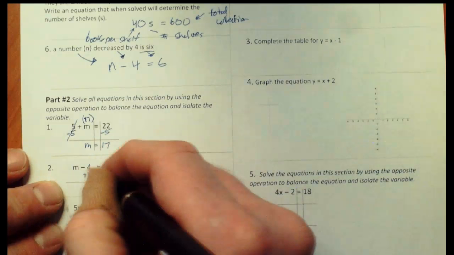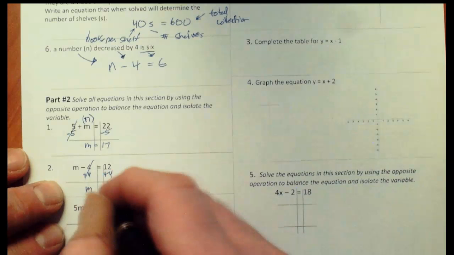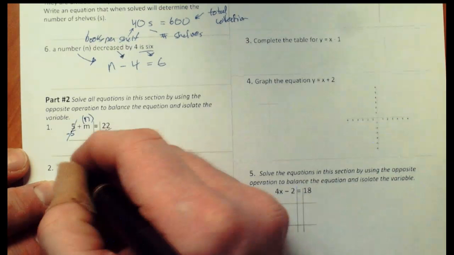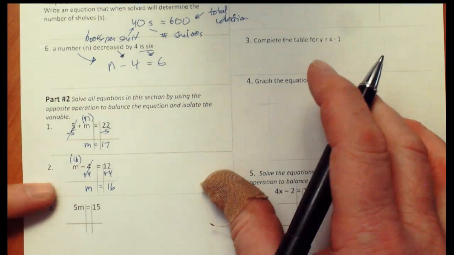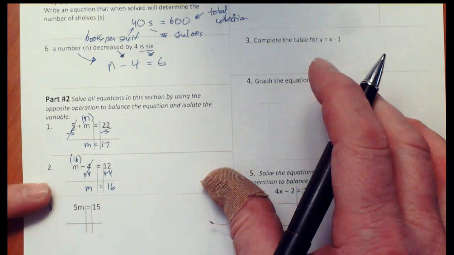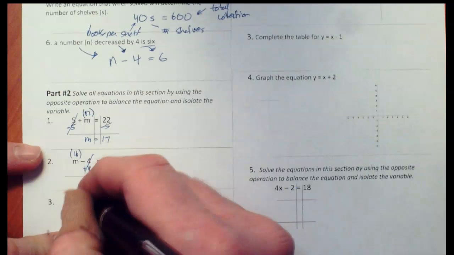Add 4 here because adding is the opposite of subtracting. We've got m equals 16. Just put in 16 up here. 16 minus 4 is 12. I always put the variable in parentheses. It's just a really good habit to get into. It's not so important here, but like down here it is.